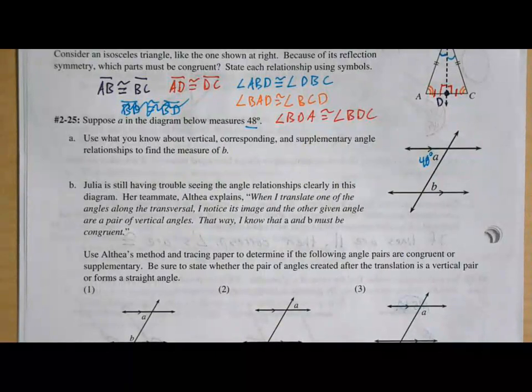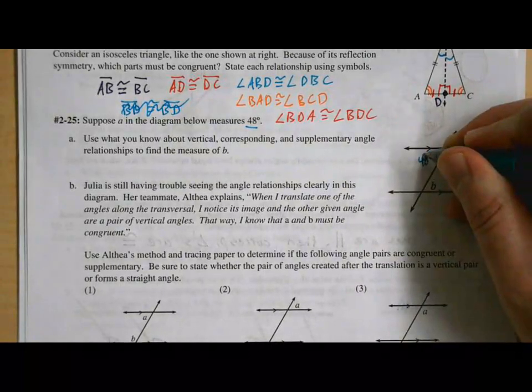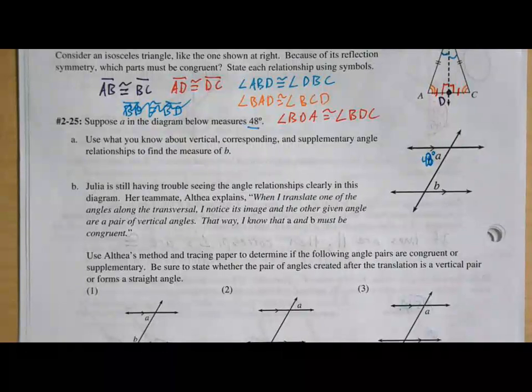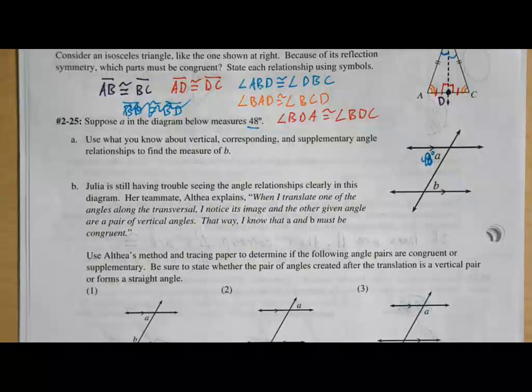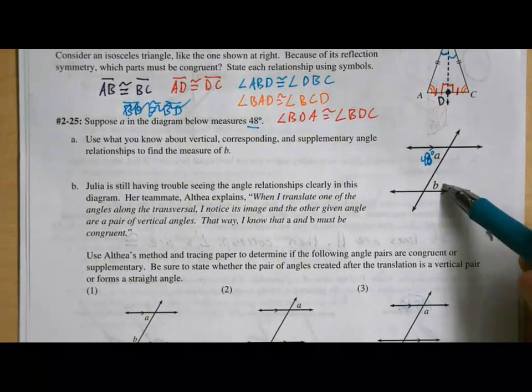They want us to say something about angle B. Now, I bet most of you could guess how many degrees B is. Do you feel confident you could guess? What would you guess? You think it's going to be the same? It looks like it's about the same size, doesn't it? We could get out tracing paper and trace it, but we don't want to guess in this class. We want to be sure. We want to justify. So what relationships that we have learned already could we use to justify that B is also 48 degrees?